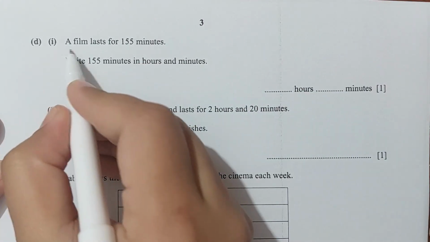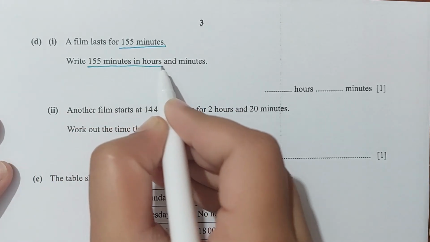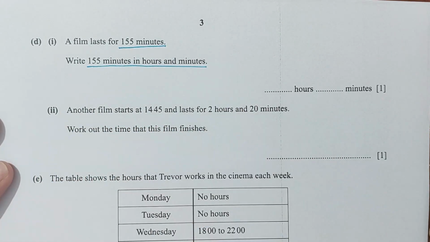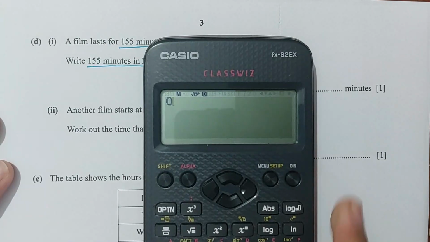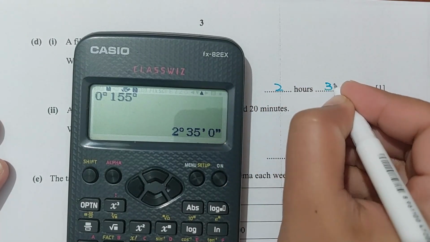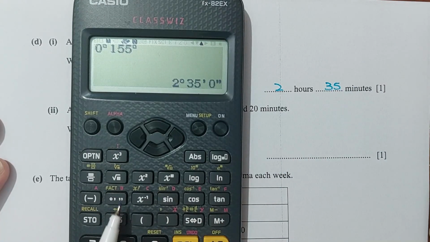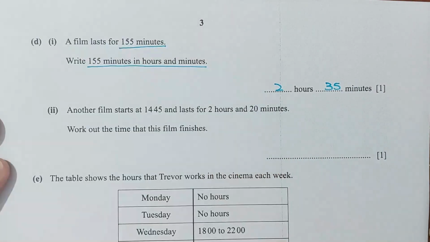Part D, number 1, a film lasts for 155 minutes. Write 155 minutes in hours and minutes. 0 hours and 155 minutes is 2 hours and 35 minutes. This is 2 hours and 35 minutes. Just use the minutes and seconds button on the calculator.